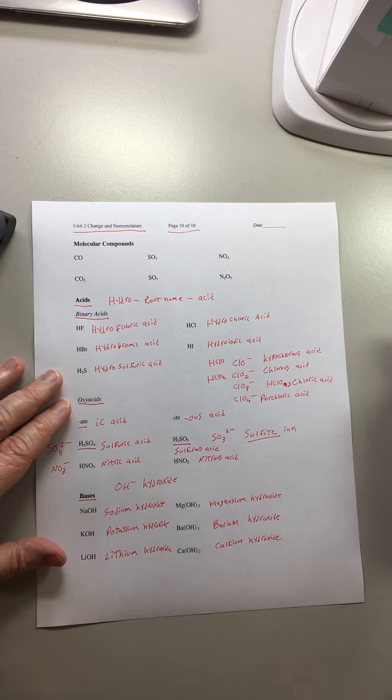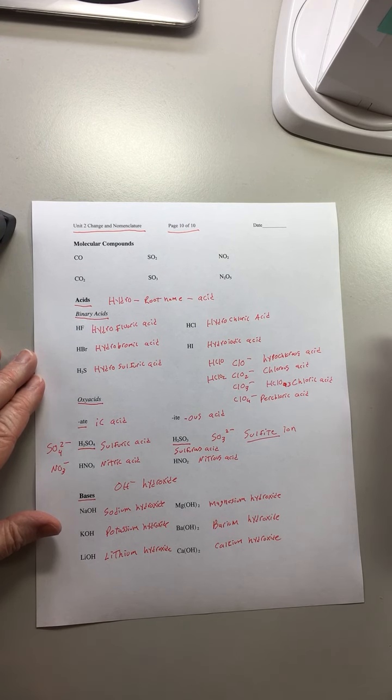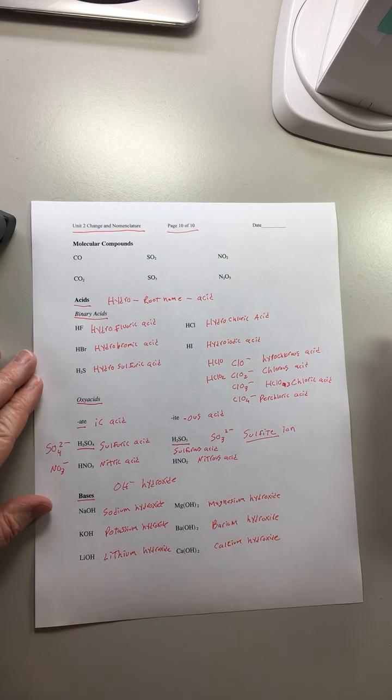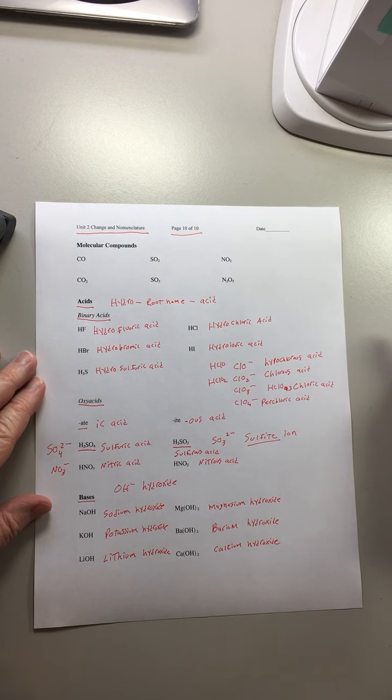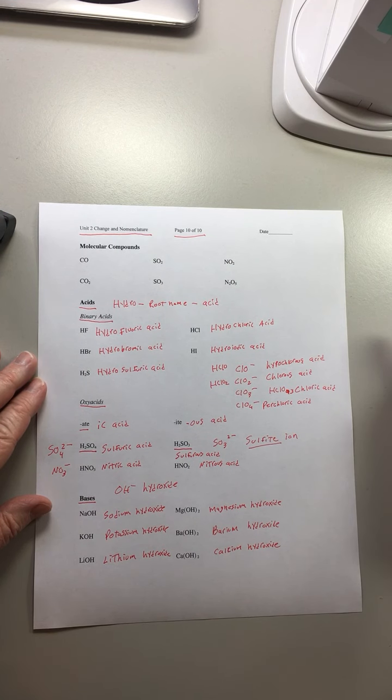Okay, so that's how we name acids and bases. And believe it or not, that is the lecture for today. So we've given you homework called acid-base nomenclature, which we want you to complete. Check the webpage for instructions about pH number 3 because that's going to be collected.